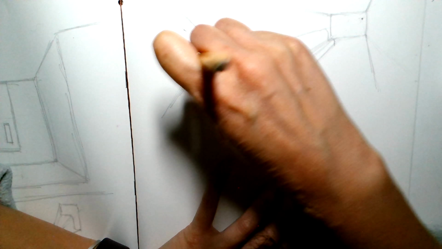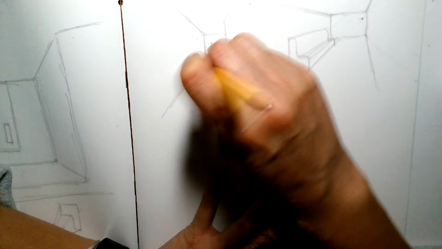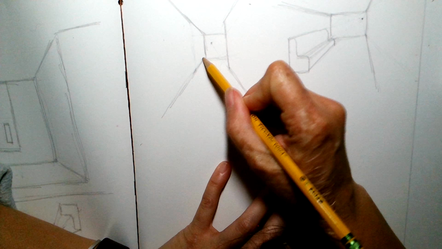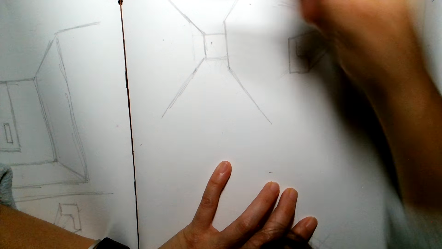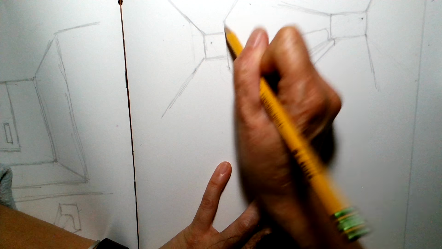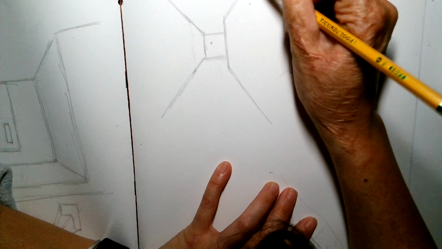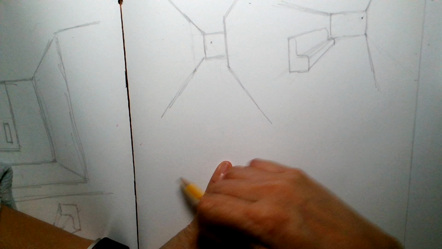So now you have a wall that goes all the way to the back wall on the left-hand side. And then you can turn right on the right-hand side. So super easy to do.